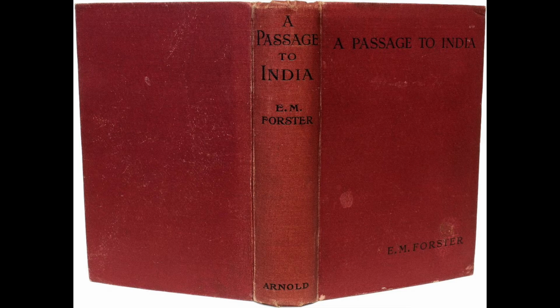He leaves her for a short time, then returns to find her gone, and finds her broken field glasses on the ground and picks them up. He makes his way out of the cave and finds Fielding. They both find out that Adela had quickly returned back to Chandrapur, but they don't really question why too much.